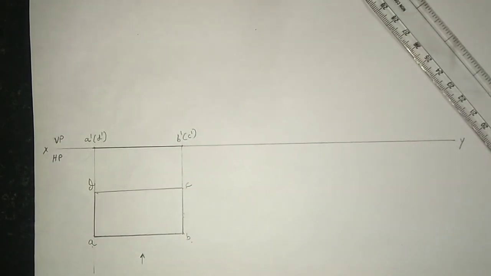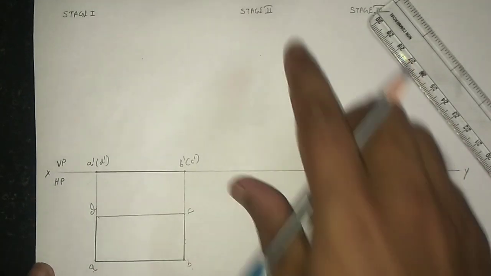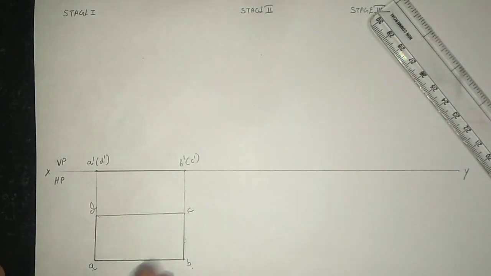So now we are going to do the surface inclination. So surface inclination, stage 2. So stage 1 is over, stage 1 is simple positioning, it is over. Now come to the stage 2. So here we are going to tilt the object. Okay, surface inclination. So here the surface inclination is 60 degree to HP.